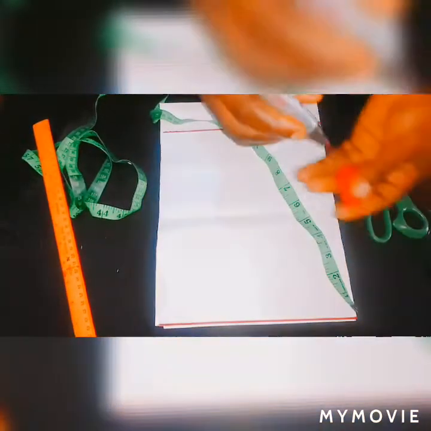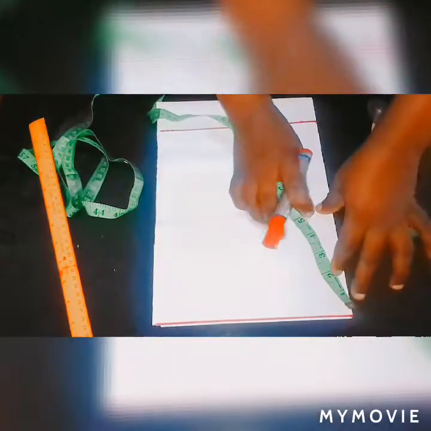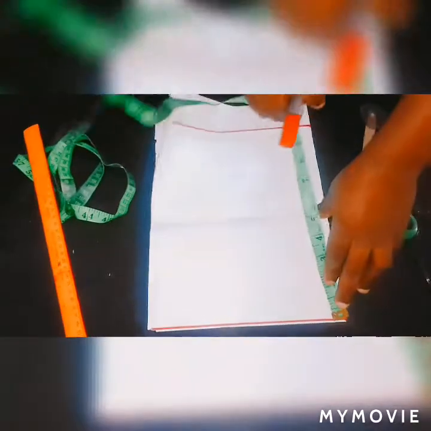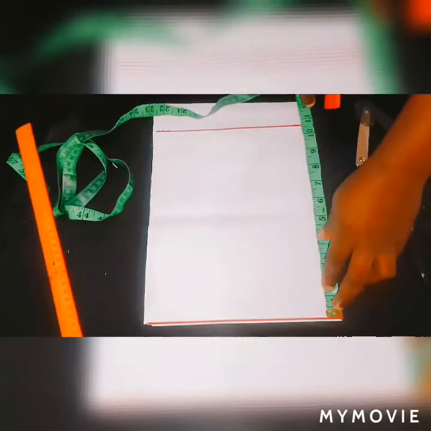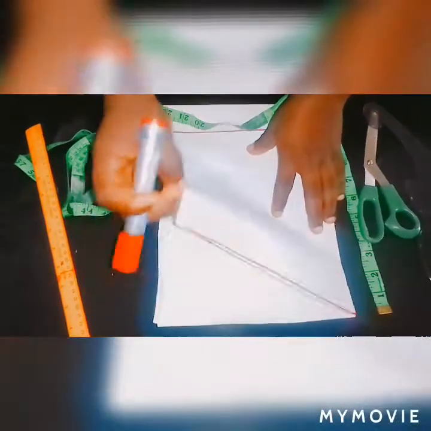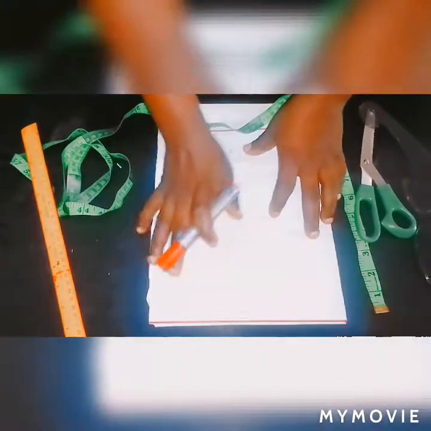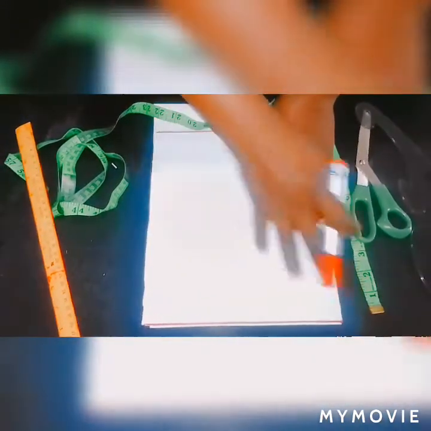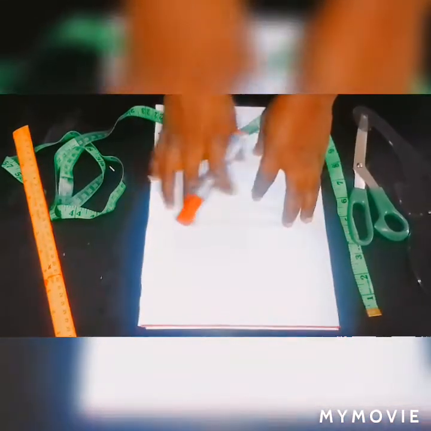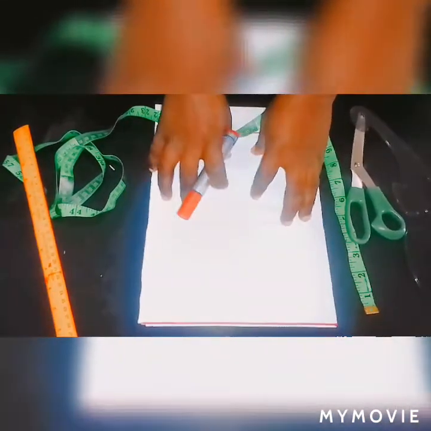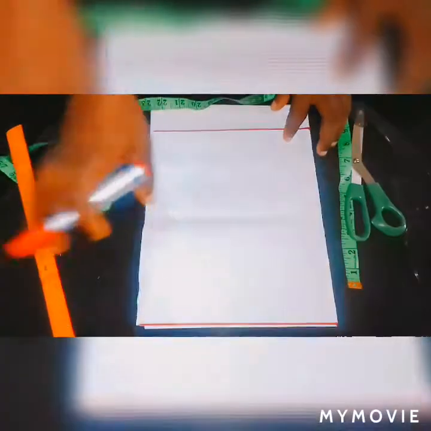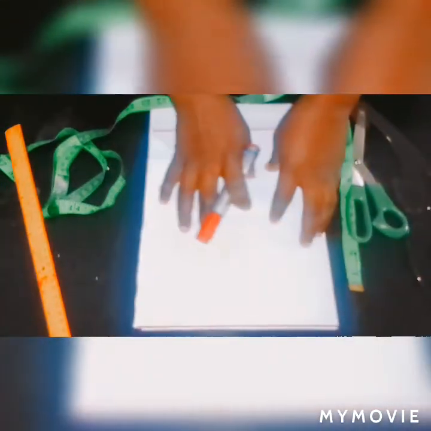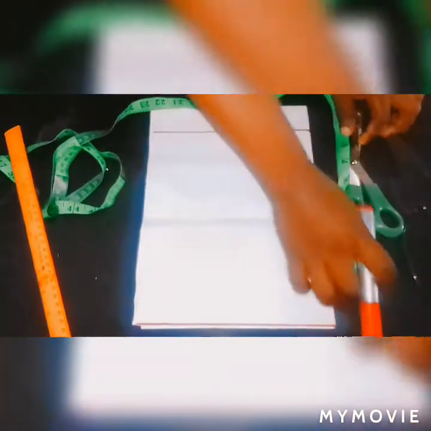So assuming you are using a hip of 44, divided by 4, which is 11. So 11 will be the length of your panties. But remember, I'm working on a pattern on this paper. When replacing it on your fabric, make sure to add your seam allowance. But for this tutorial, I won't be adding any seam allowance.